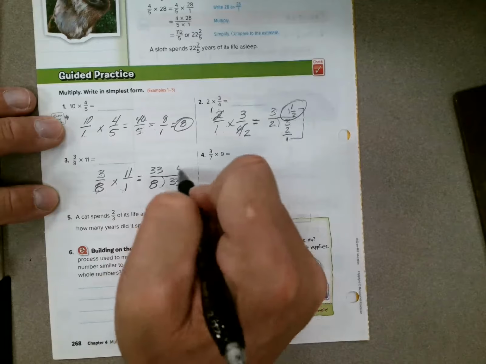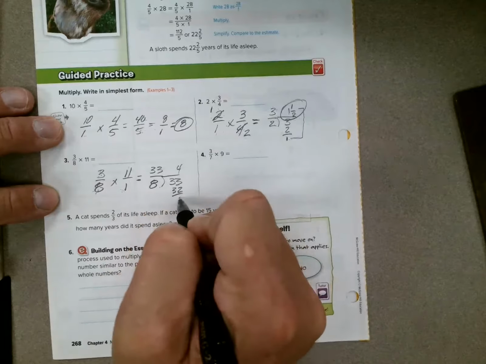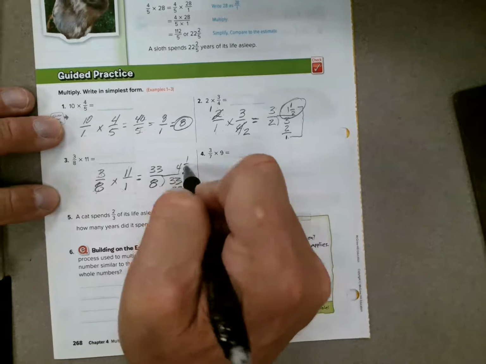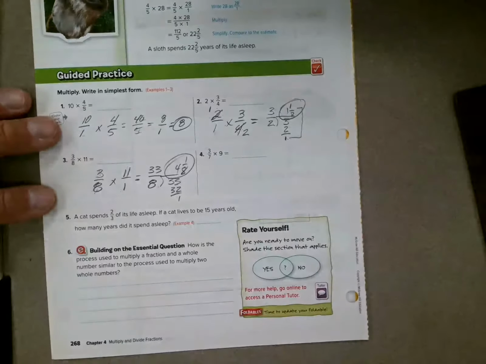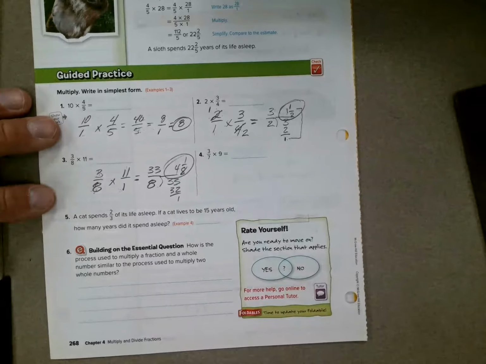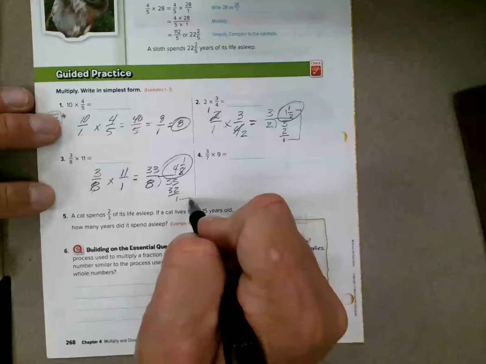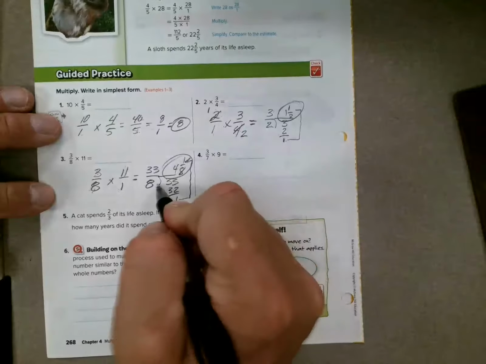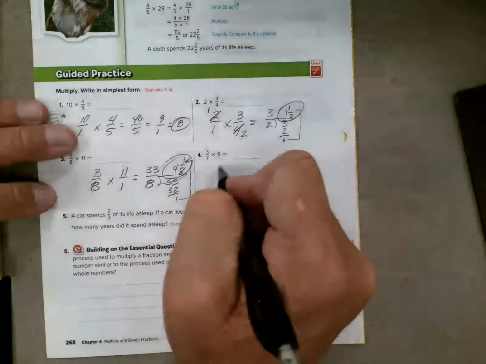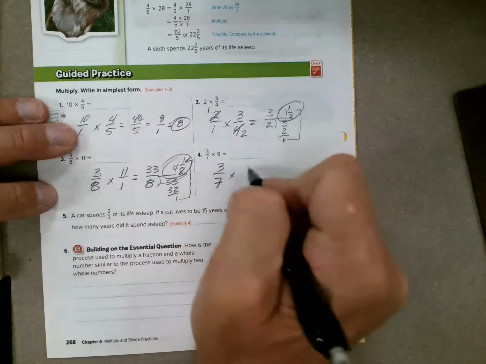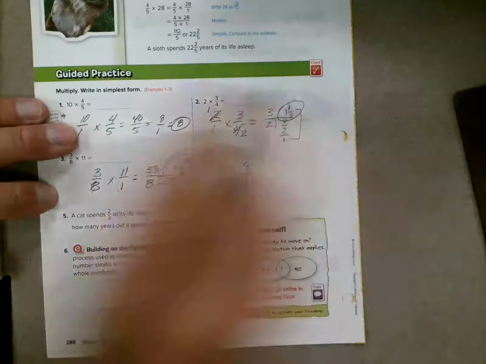8 goes into that 4 times. That's 32. And I end up with 4 and an 8th. See, that's our new numerator, and our denominator doesn't change. 3 over 7 times 9 over 1.